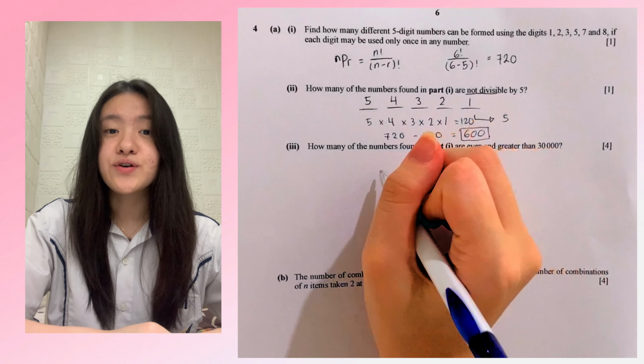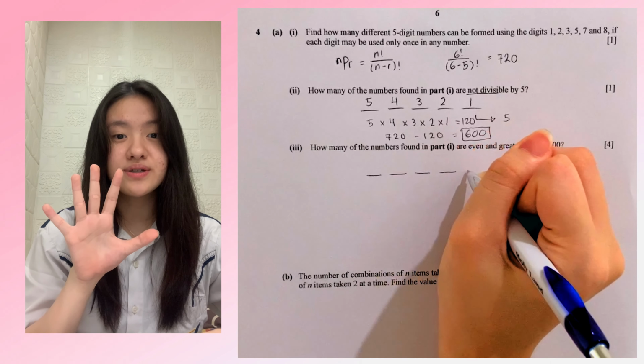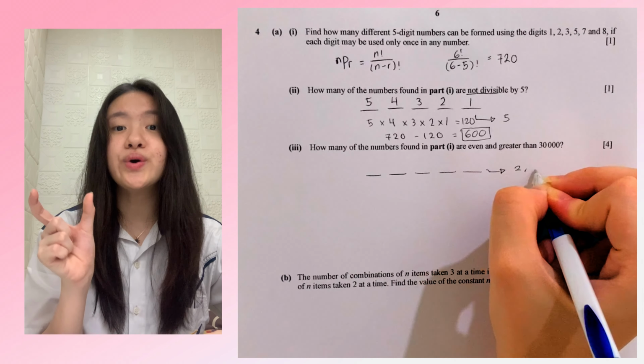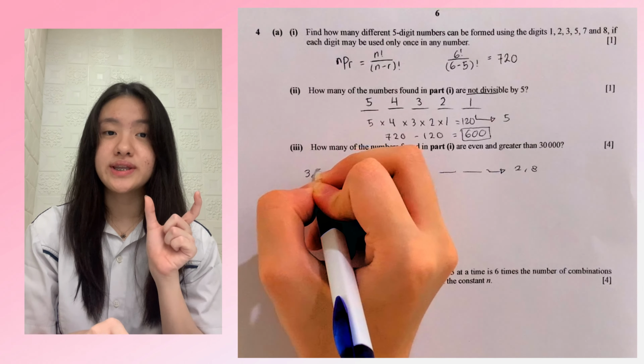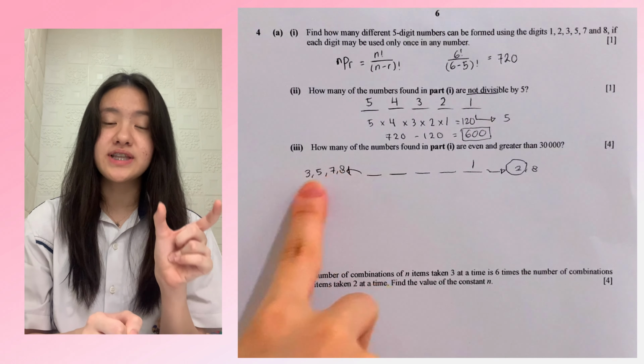30,000? So first, I'm going to prepare 5 slots again for the 5 digits we're going to use. The last slot can be filled with the even numbers available, which is 2 and 8. The first slot can be filled with 3, 5, 7, or 8. For my first choice, I'm going to be taking 2 as my last number. This means that I have 4 choices for my first number.